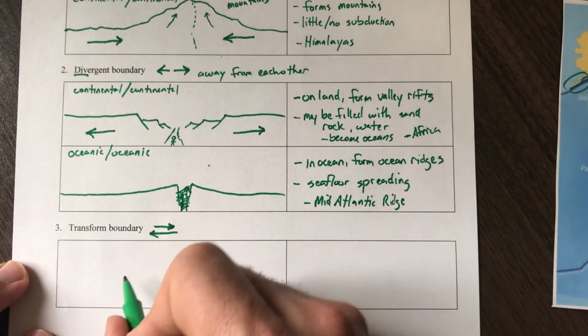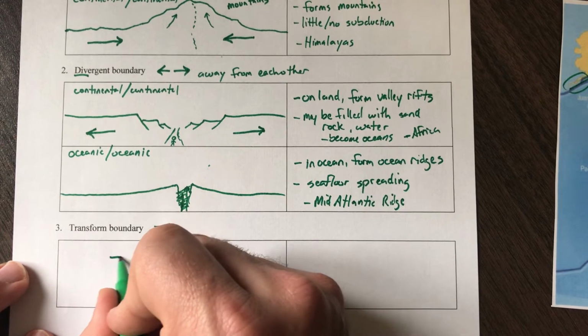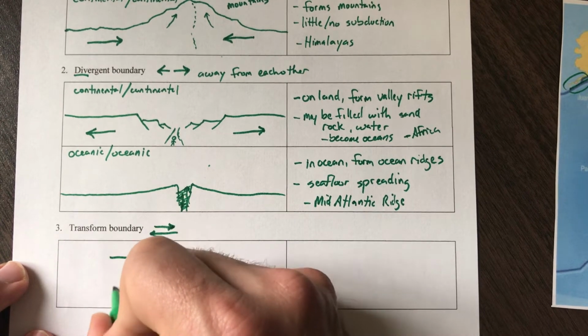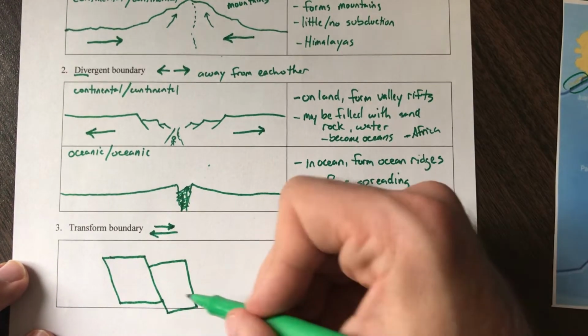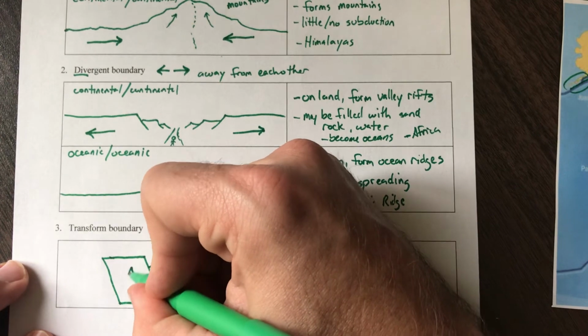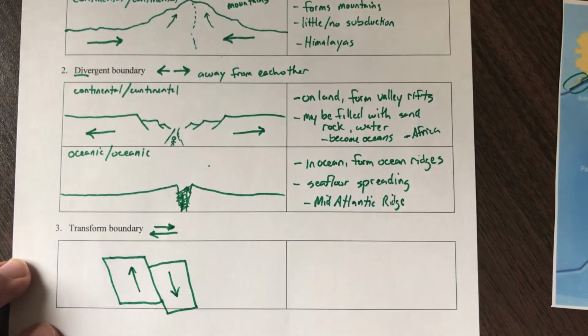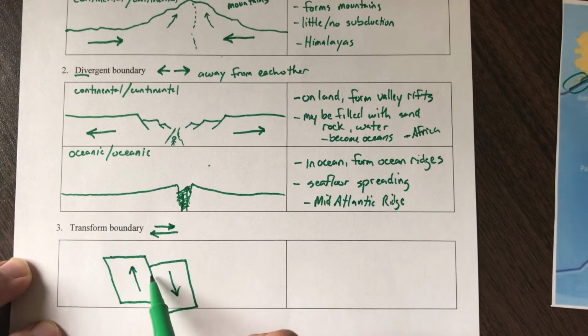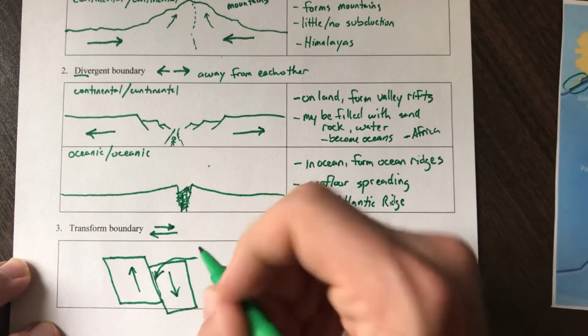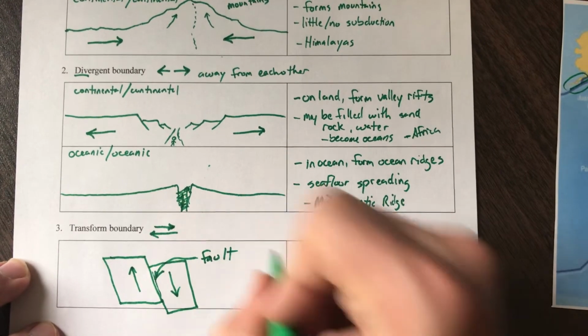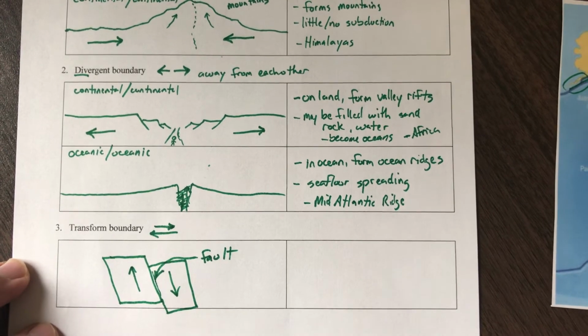This one is just going to be a plain Jane little drawing, so let's just go like this. And another, we'll pretend that's a plate, and that's a plate. This one's going one direction, this one's going the opposite direction. And this sliding is going to be occurring right here. And so this line right here, let's put a little arrow here, we're going to call that a fault. Okay? That is a location where the transform boundary is, there's friction there, there's slipping, there's faulting that's going to occur there.